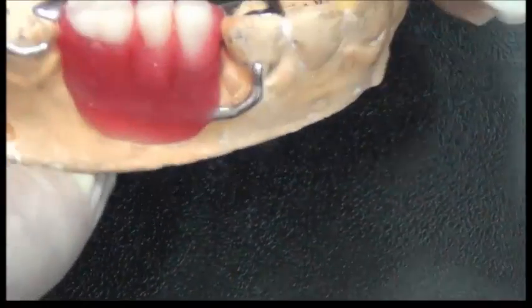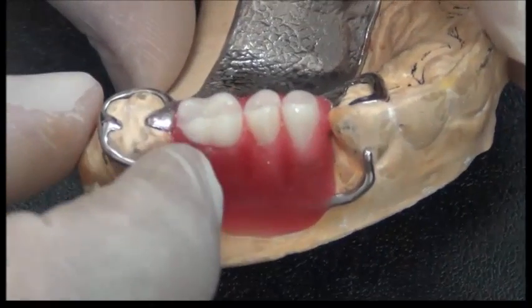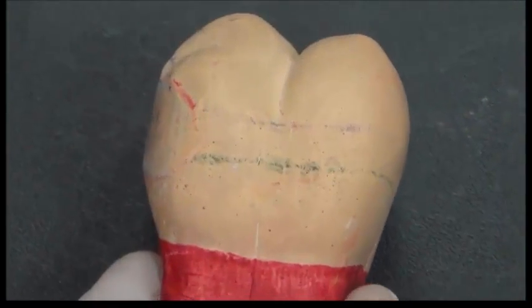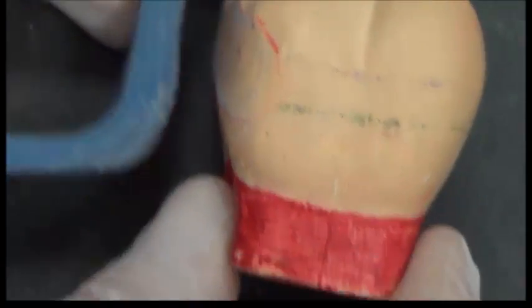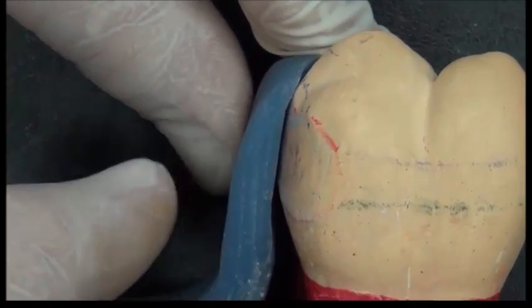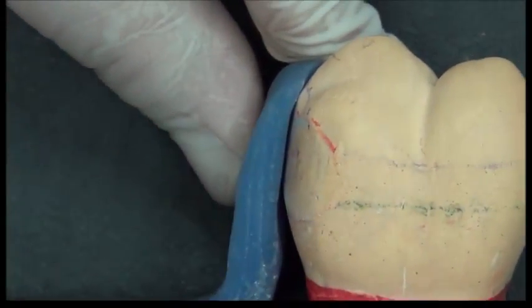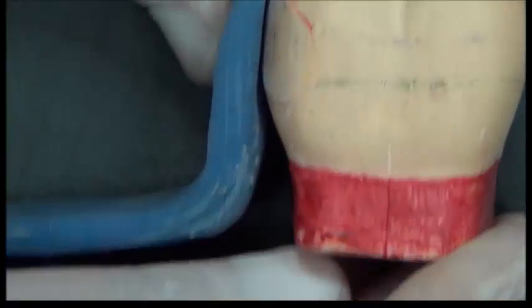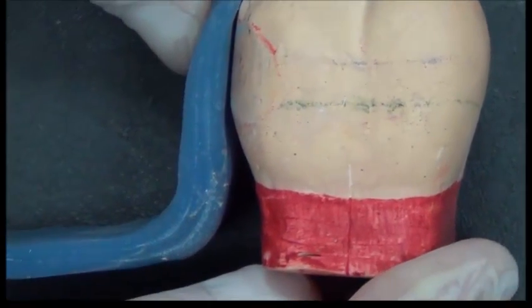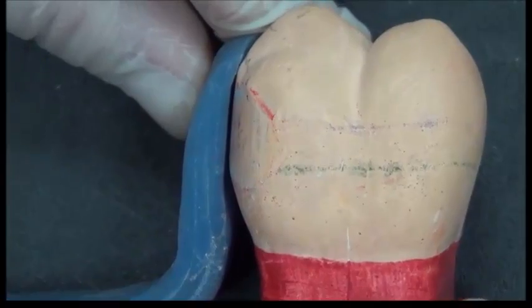If I take it on the cast, we see that the rest and the guide plane inside should touch the tooth from the side. If I take a closer look at it, I would find the clasp going into the tooth, and on the side it's touching the tooth. This is what we call a guide plane. I'll be talking about that in a moment. But let us explain the function of the wax trimmer.